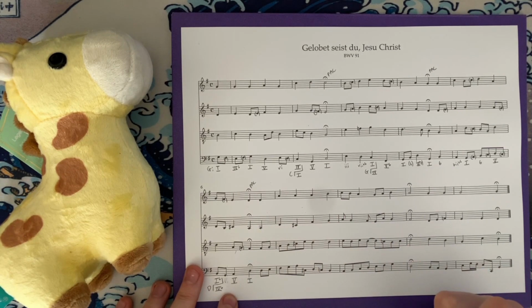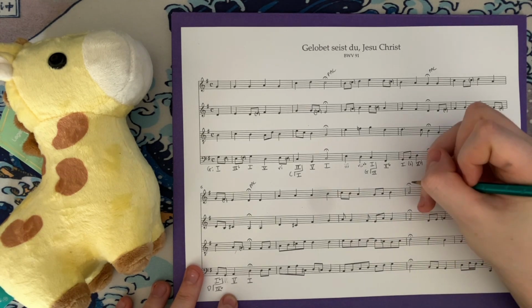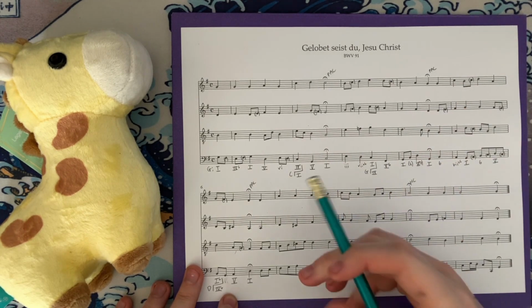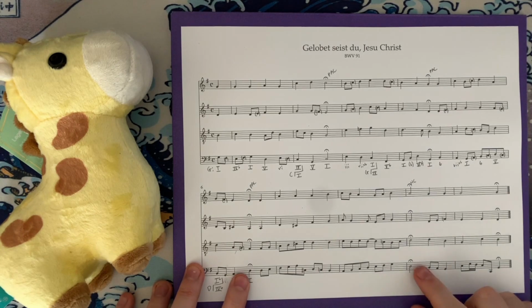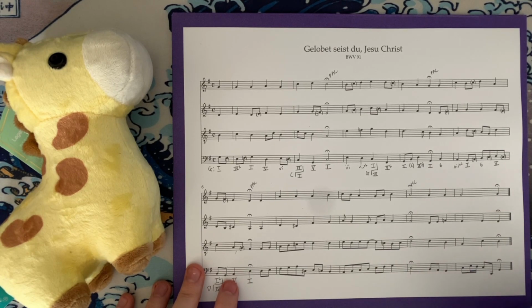Just a perfect authentic cadence. Okay, we have a longer phrase here. Then we look ahead, and we have a half cadence this time. And the reason why, okay, so we have 2 different cadences here, both using a D major triad as the final chord of the cadence, the chord that we are cadencing on.